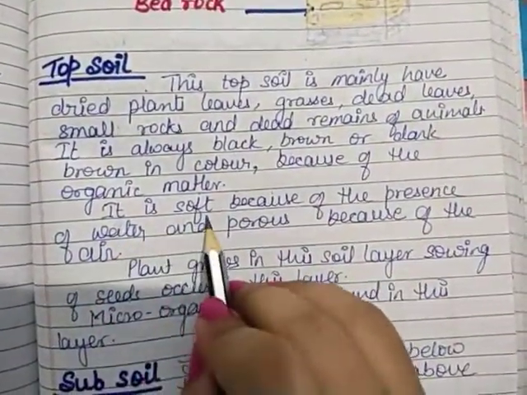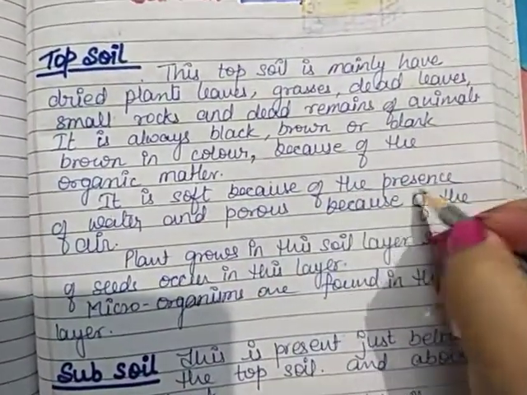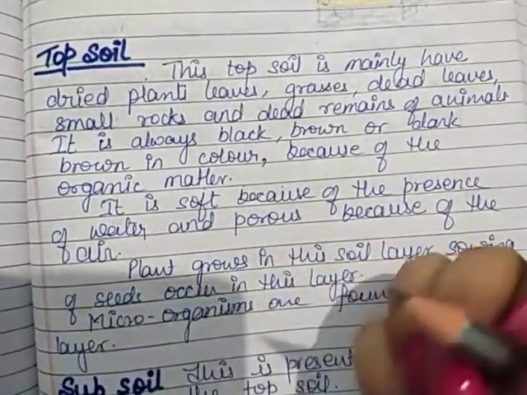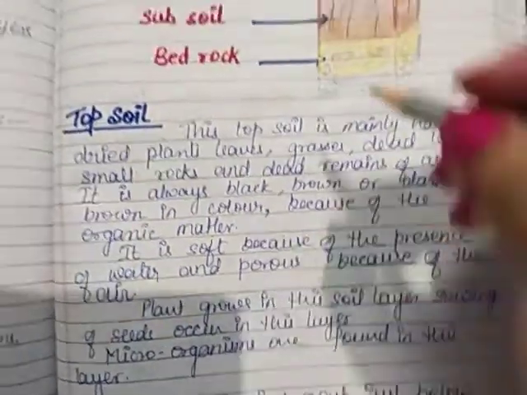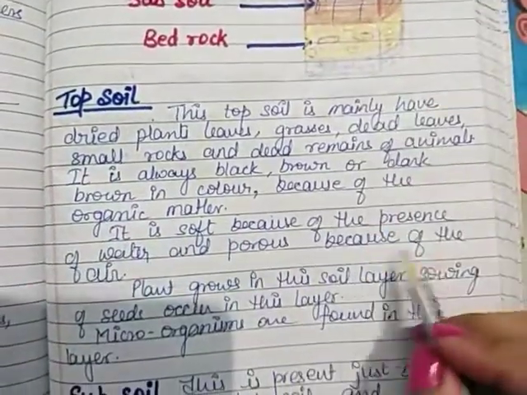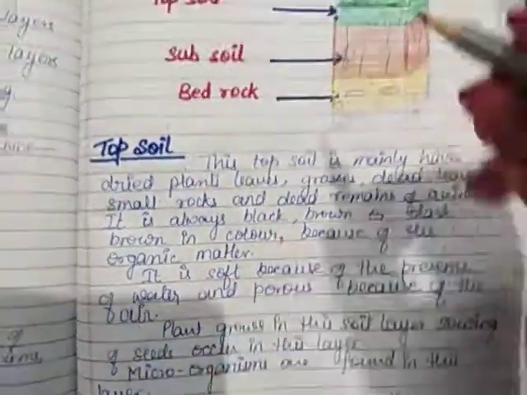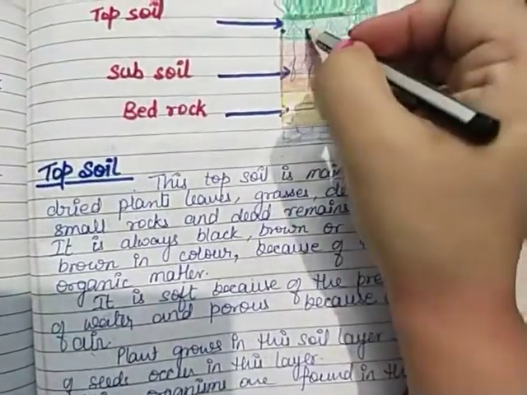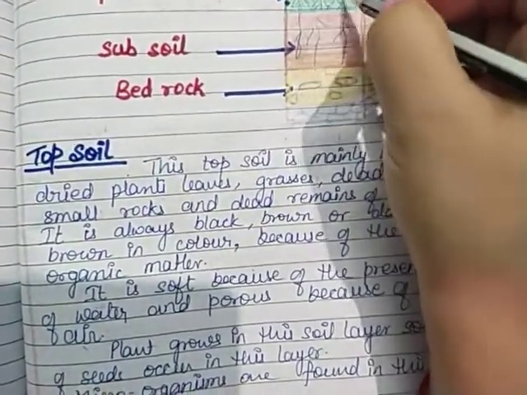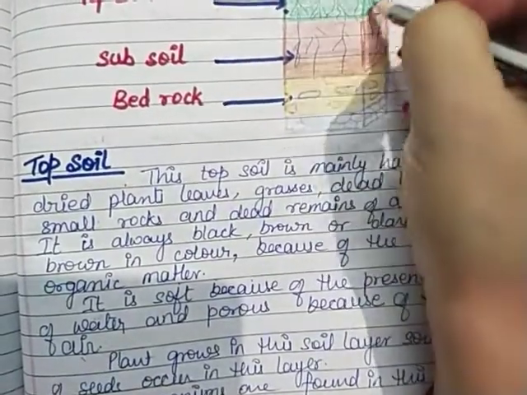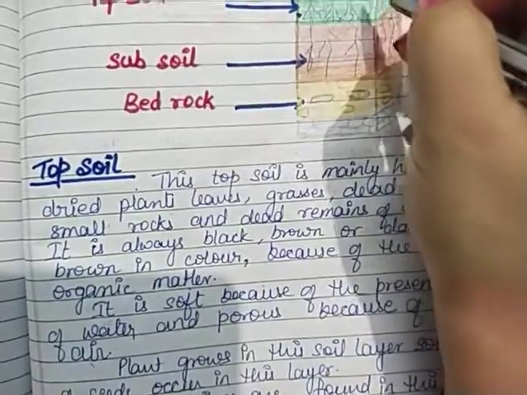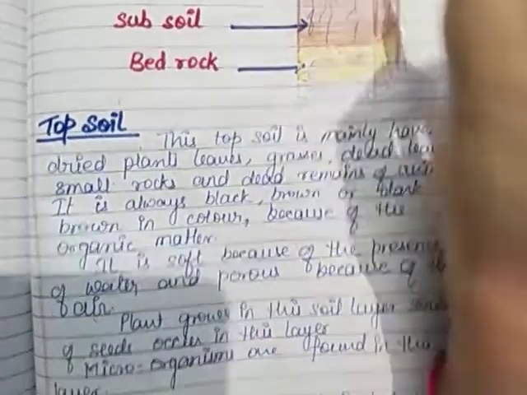So topsoil is soft because of the presence of water, and porous means full of holes. The topsoil has so many fine holes and pores because of the presence of air. It means water and air both are present in the topsoil in the proper amount, so that all the living creatures like plants and animals can easily survive on this topsoil.